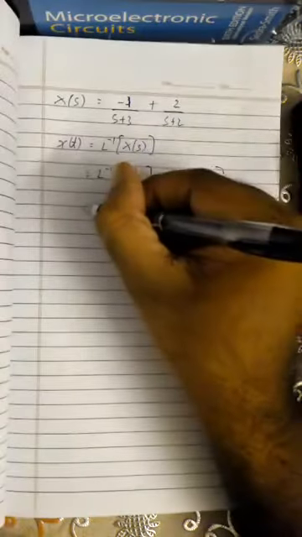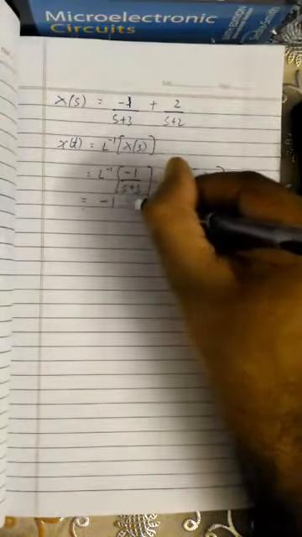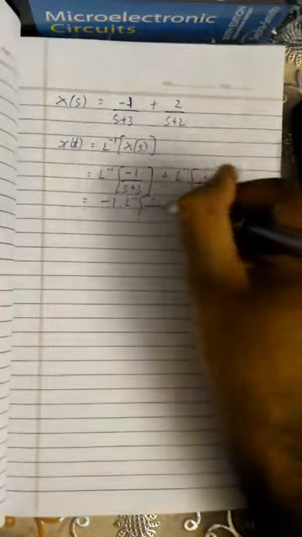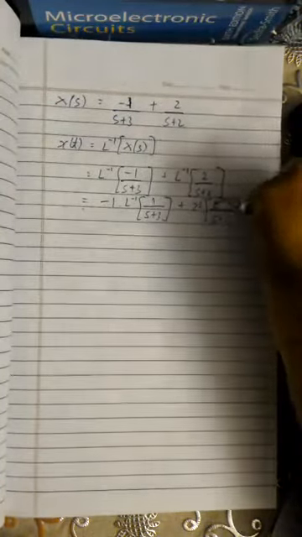I can take the constants outside: minus 1 into the Laplace inverse of 1 by s plus 3, plus 2 into the Laplace inverse of 1 by s plus 2.